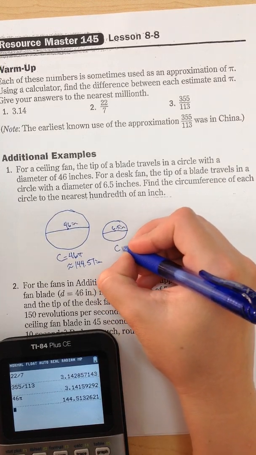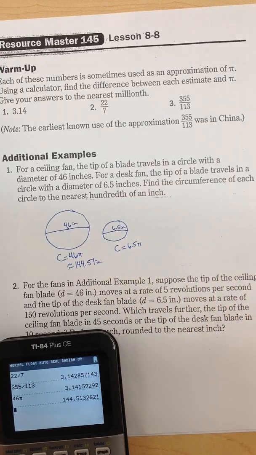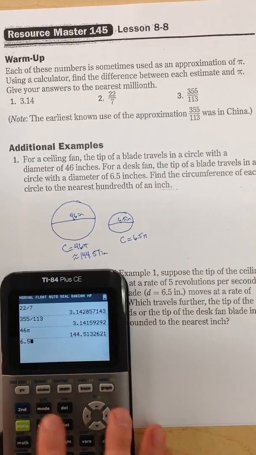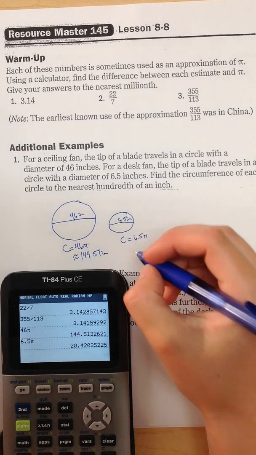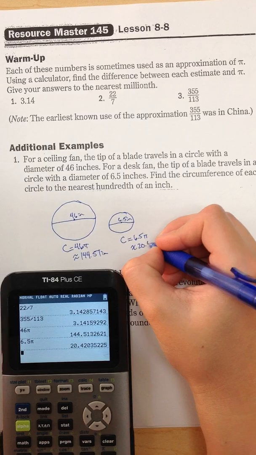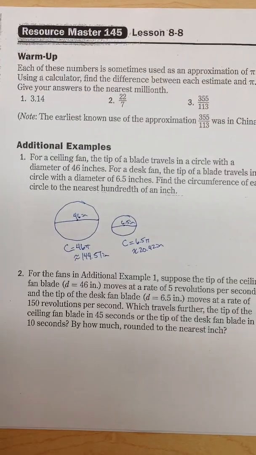And then for our smaller one, the circumference would be 6.5 pi, so our diameter 6.5 times pi. If I did that on my calculator, 6.5 second pi, I'd get approximately equal to 20.42 inches for that circumference. Okay, so those are our approximations there.